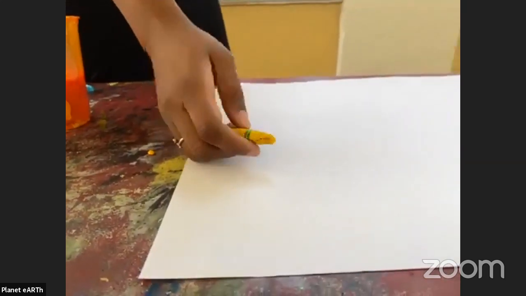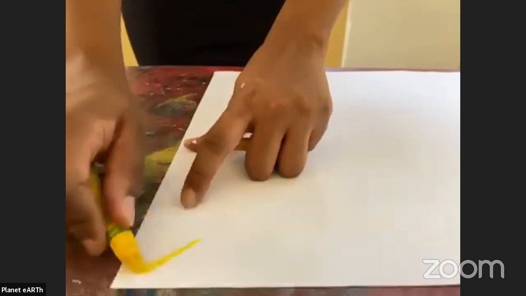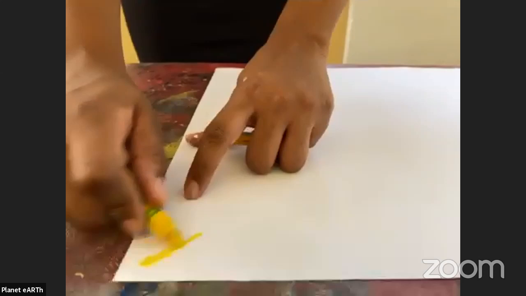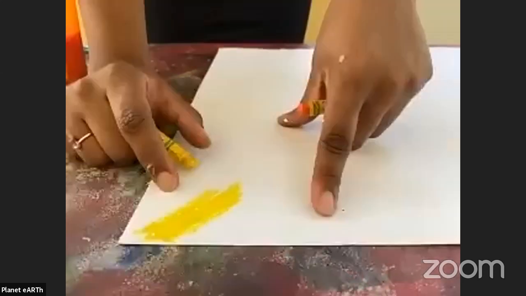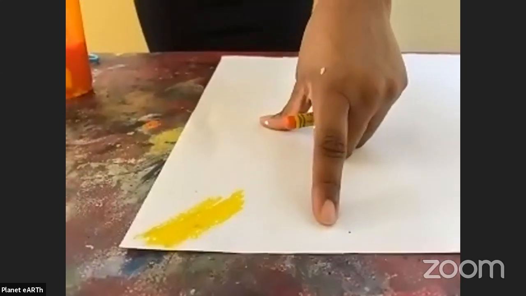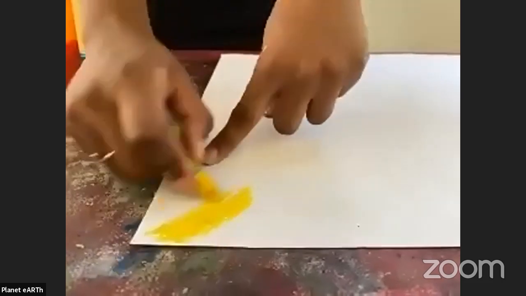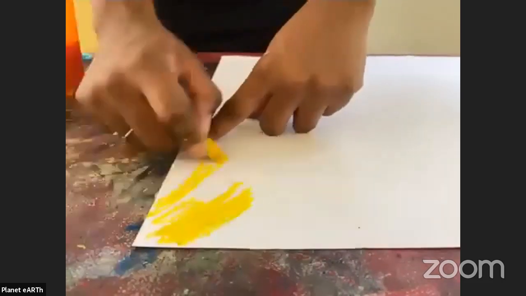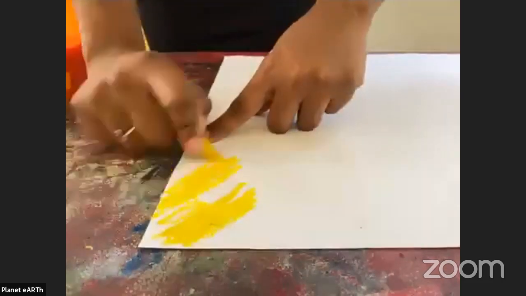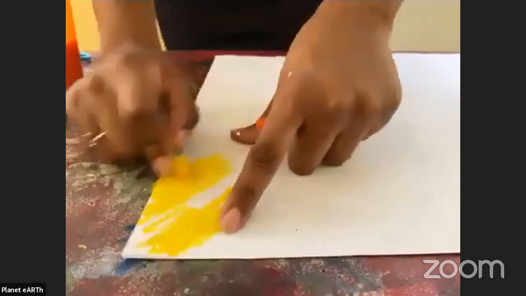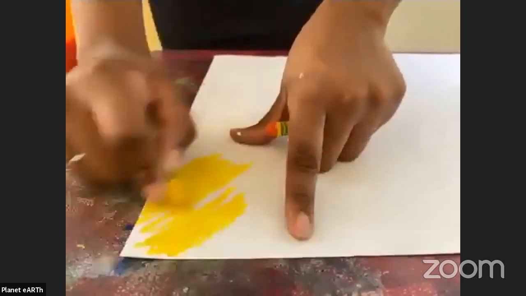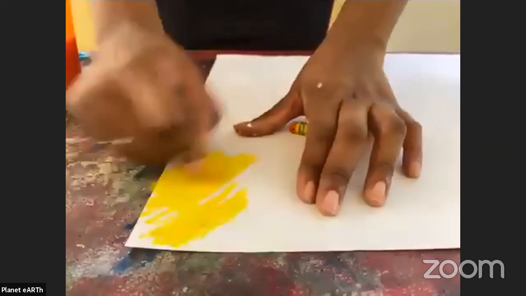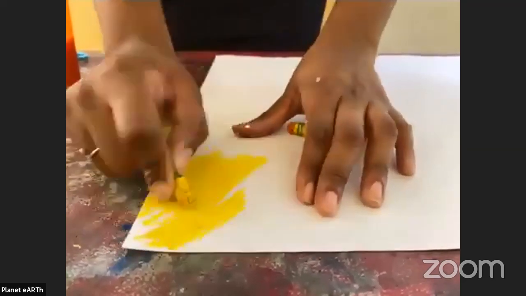I used a white background because I felt as though the color pops more. After I'm finished coloring this, I'm going to show you the difference with coloring on a different background.